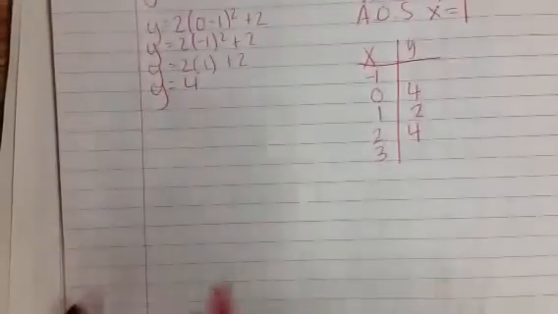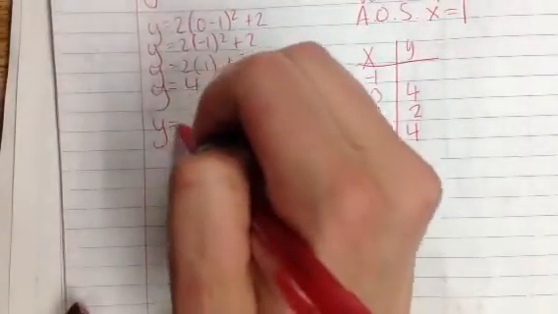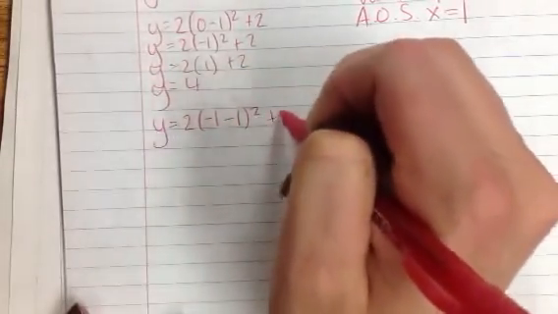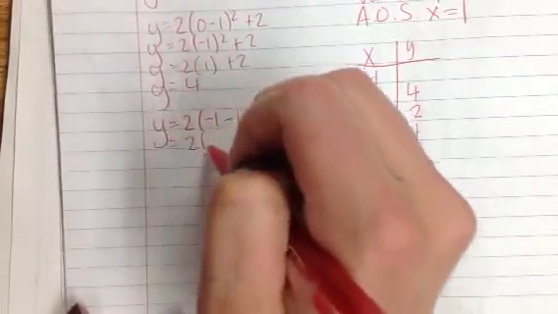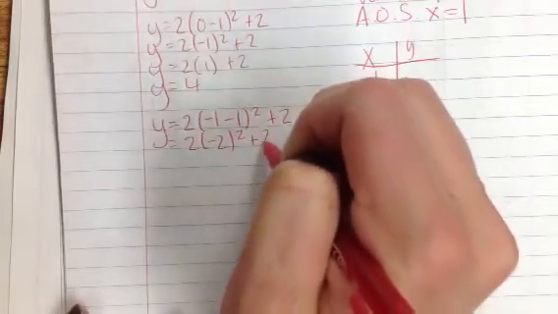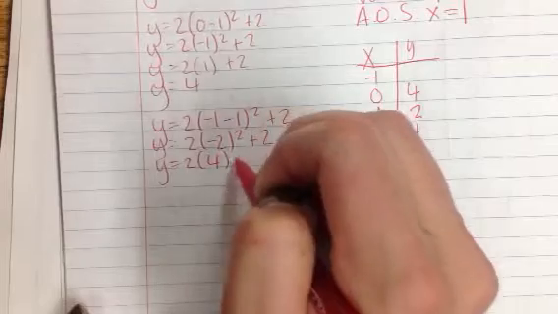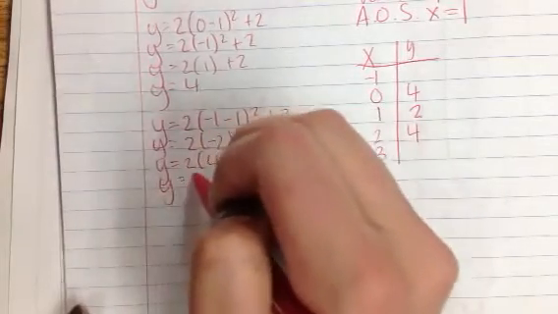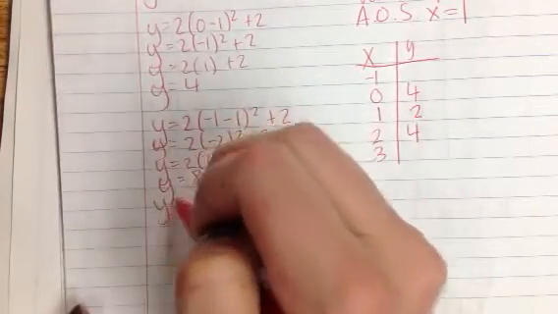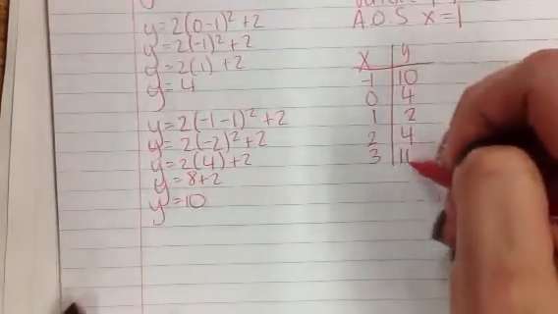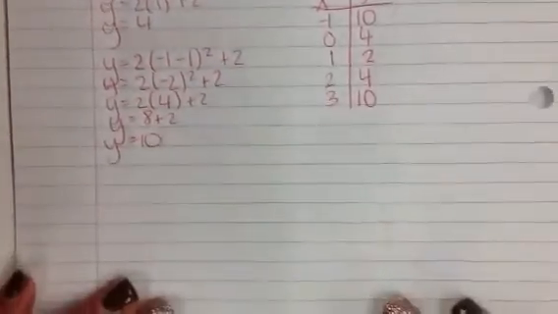Now if I plug in a negative 1, y equals 2 times negative 1 minus 1 squared plus 2. Y equals negative 2 squared plus 2. Y equals 2 times 4 plus 2. Y equals 8 plus 2. Y equals 10. So now I can plot those points.